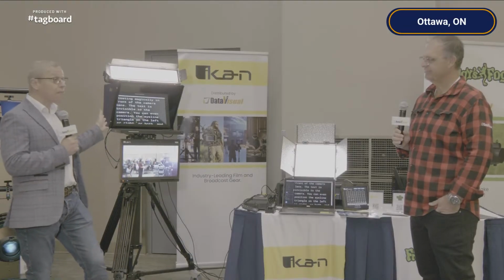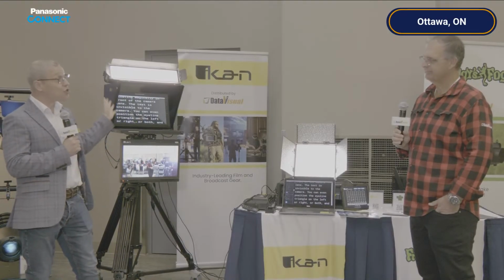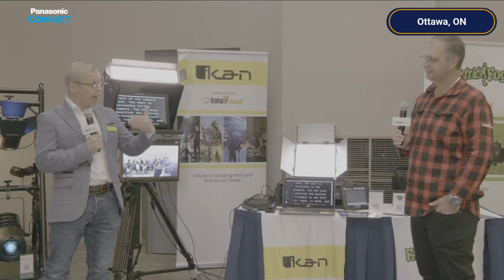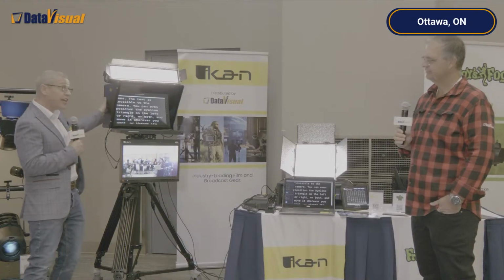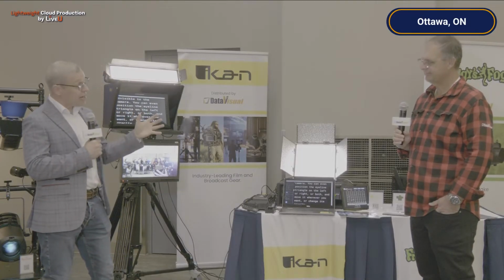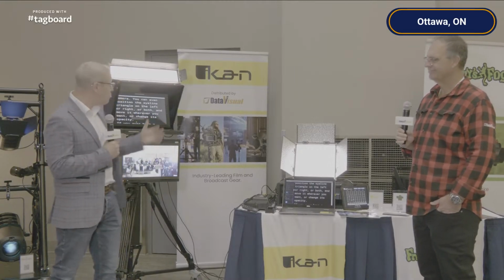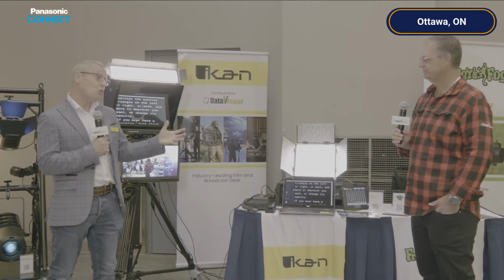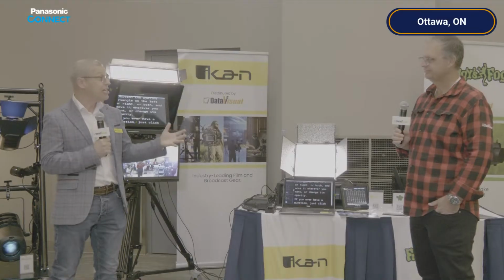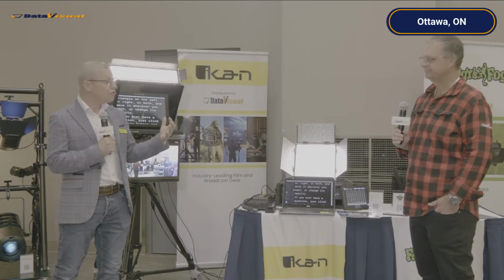For example, the prompters come from 17 to 21 inches, and they can either be a PTZ prompter where the PTZ goes inside the head, or a traditional split beam where the camera goes into the rear. The PTZ prompters have become the most popular because you don't require a fluid head tripod, which saves you a lot of money, and because the PTZ cameras have become really powerful now, and the quality of them has improved to no end.